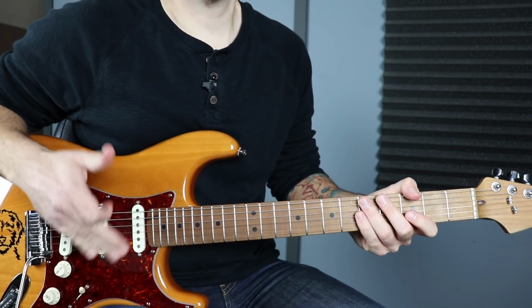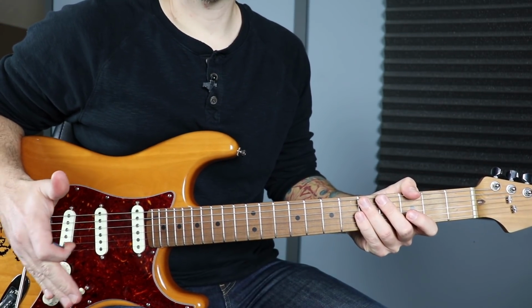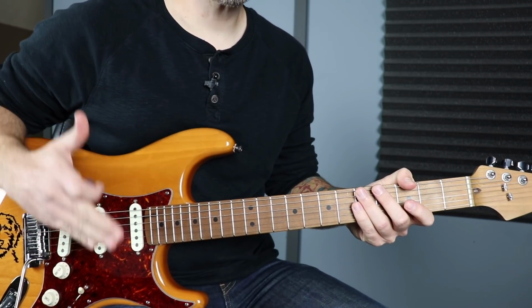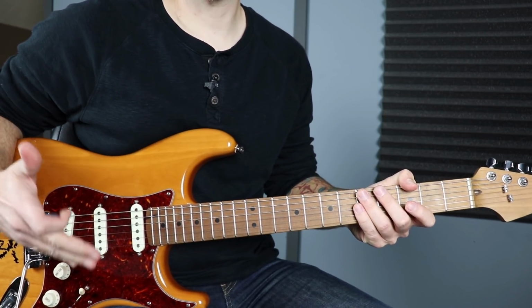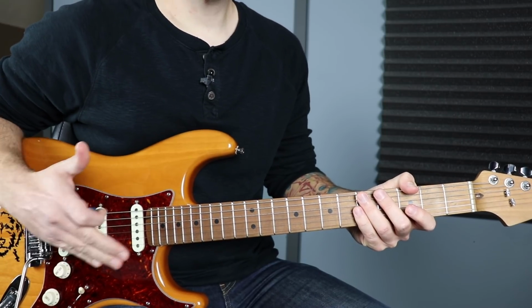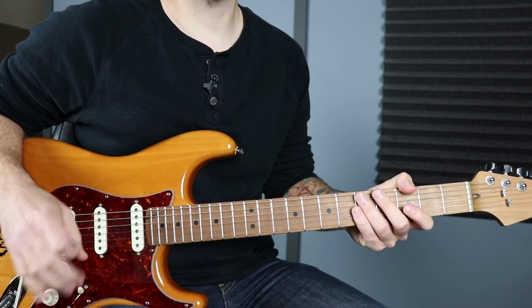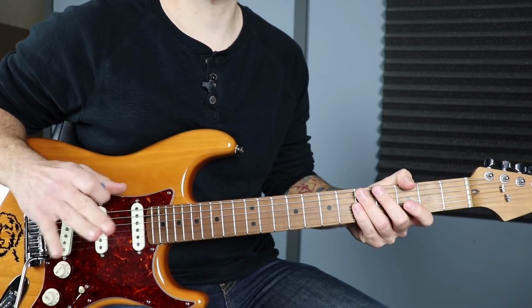If all this counting and the notation is really confusing to you, don't worry about it. I just did that so I can explain where the shuffle actually comes from, but more than anything, you just need to feel it. So don't let all that trip you up. If you're having trouble counting it, don't count it, just feel it.